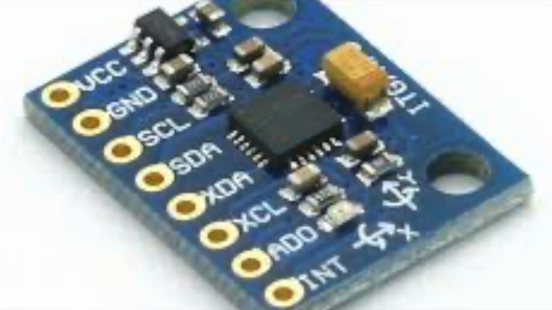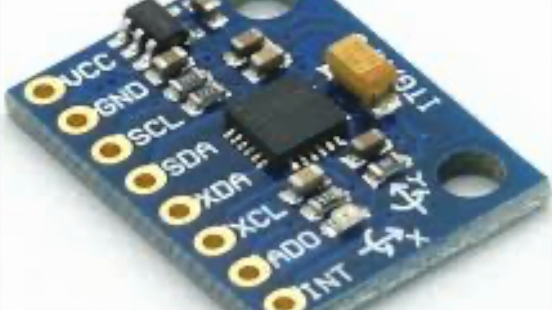MPU6050. The MPU6050 sensor is essential for tracking the orientation of a flying object. It combines an accelerometer and gyroscope in one unit. The accelerometer measures acceleration along the three axes X, Y, and Z, allowing us to detect how fast the object is moving in each direction. The gyroscope measures the rate of rotation, which tells us how the object is spinning around its axis.